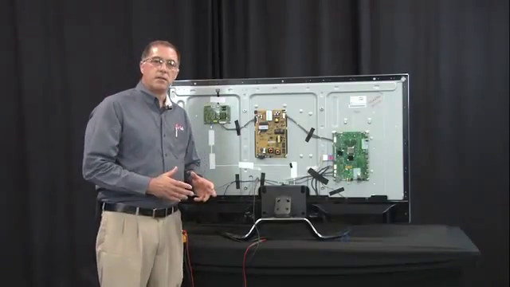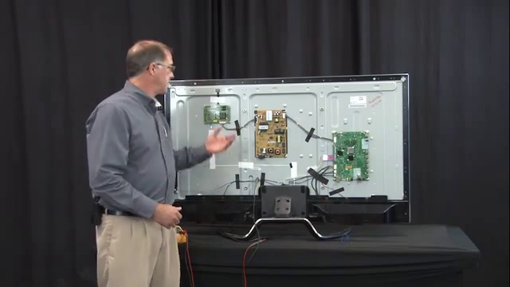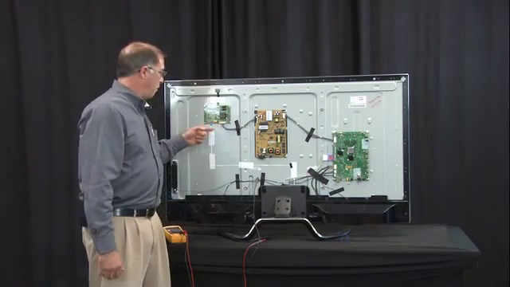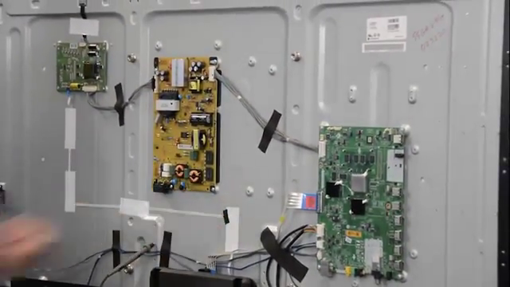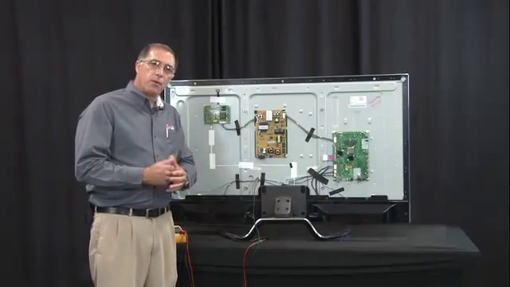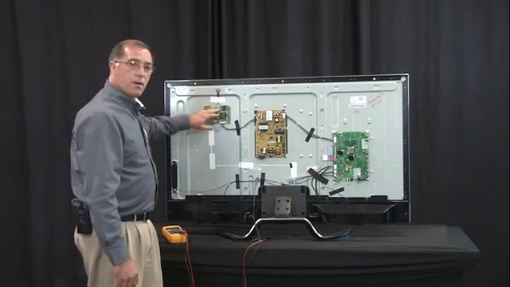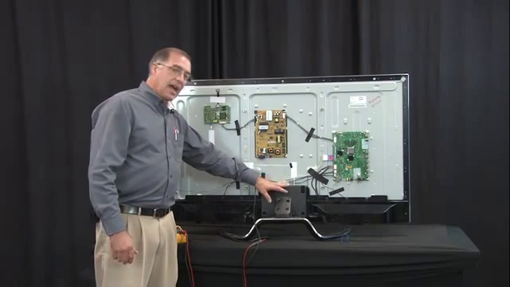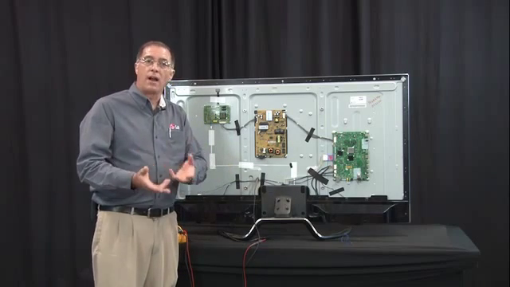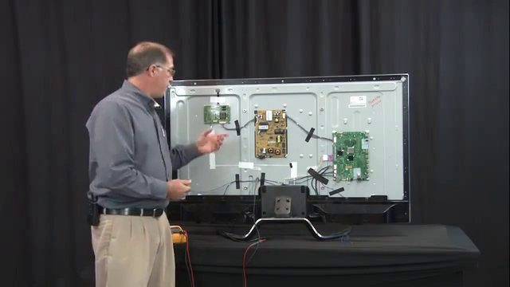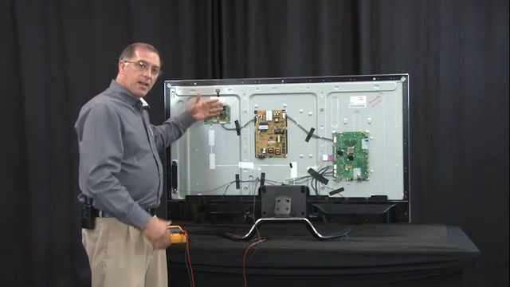What we're going to demonstrate now is the dimming control and how it affects the output of the inverter when we have a separate dimming control line coming from either the main board or the T-con. There are two different ways the dimming control can be affected. One, the inverter may output a voltage and either your main board or your T-con can create a ground bias control for that voltage. Let me explain how that operates.